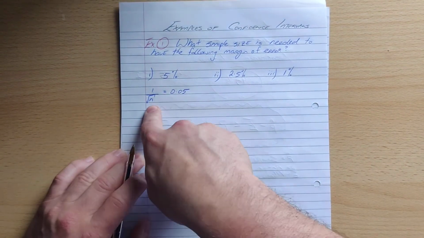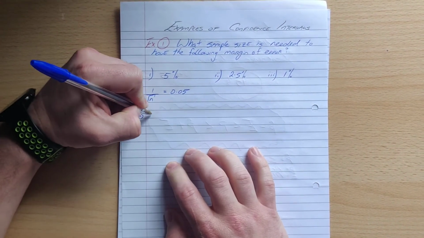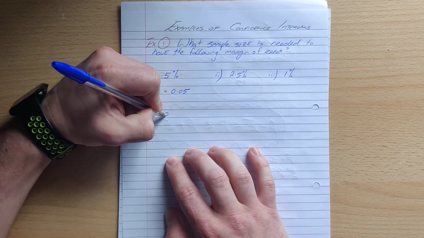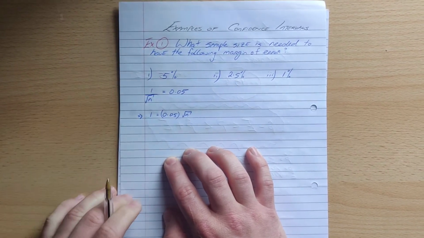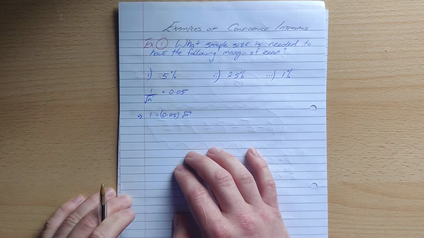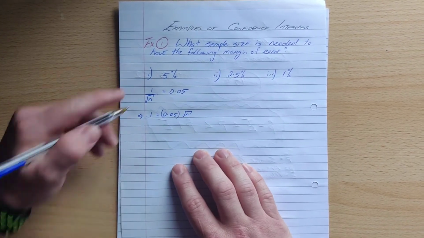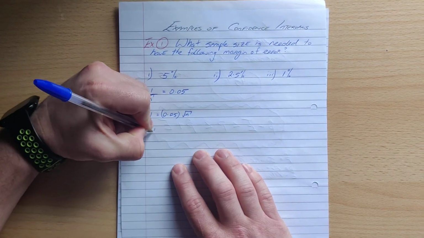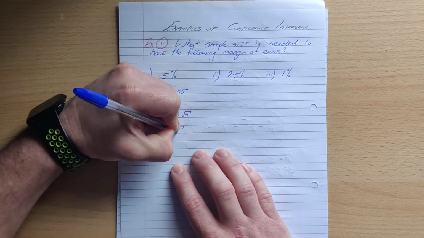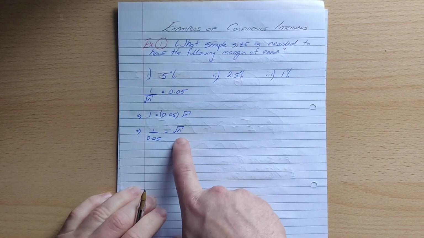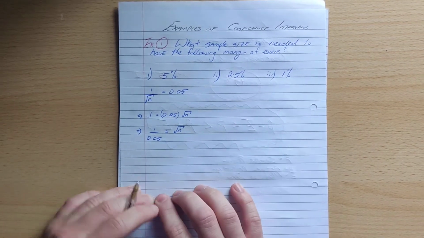So anyway, we're trying to find out what n is. I'm going to just cross multiply. So you get 1 equals 0.05 times the square root of n. Now I'm going to divide by 0.05 to get root n on its own. So we get 1 over 0.05 equals the square root of n. And to get n on its own, because it's a square root at the minute, we need to square both sides.